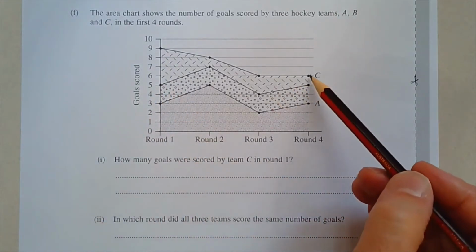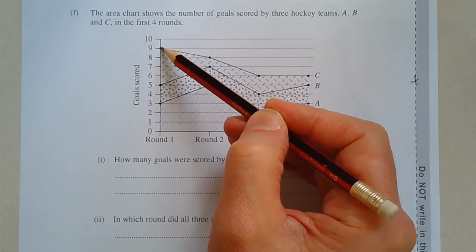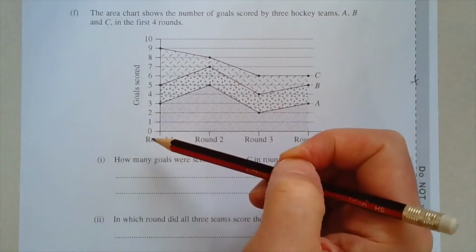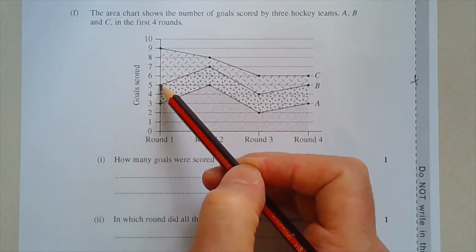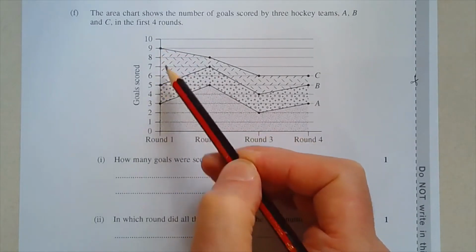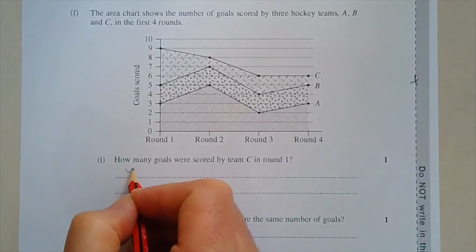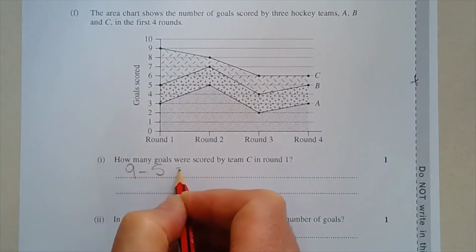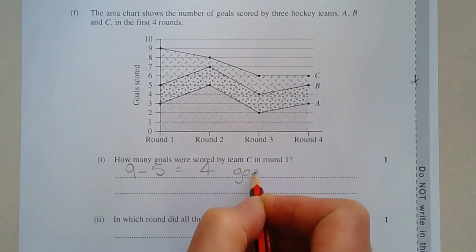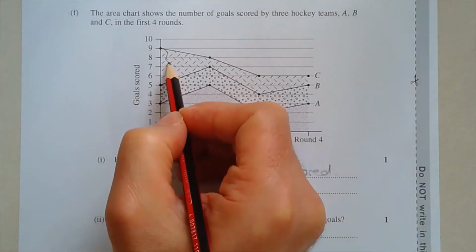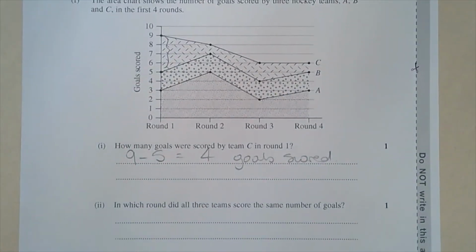So looking at team C, we can see that that's 9 goals here, but it's actually not 9 goals overall. You've got to subtract 5 from that. So 9 minus 5, that gap gives you the number of goals scored. So 9 minus 5 is equal to 4 goals scored. Okay, so we're talking about this gap here is 4.